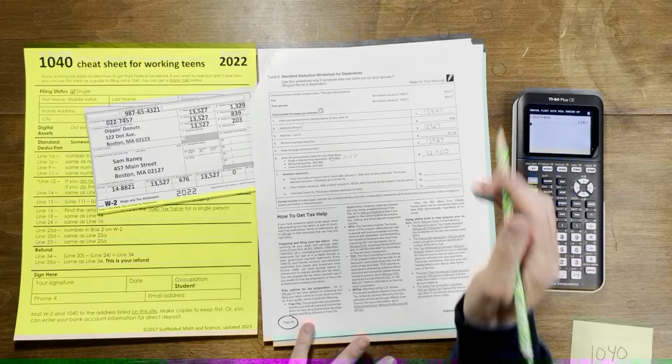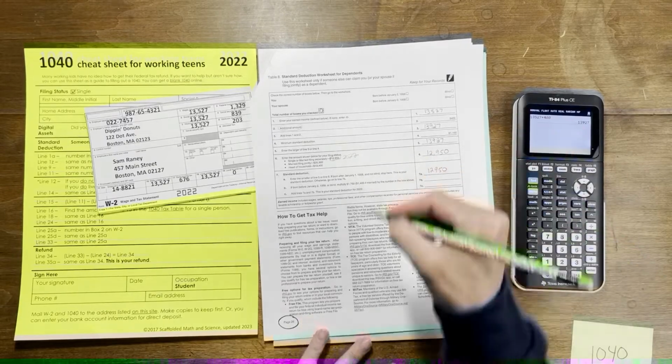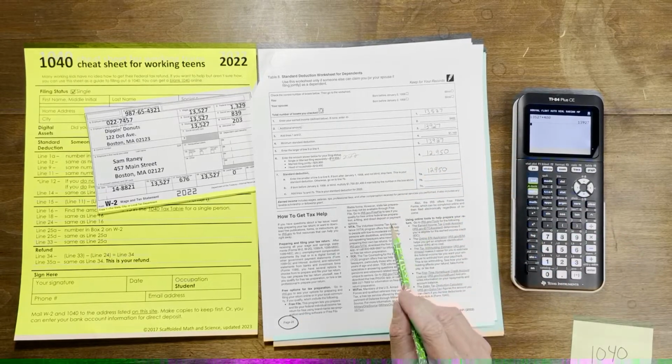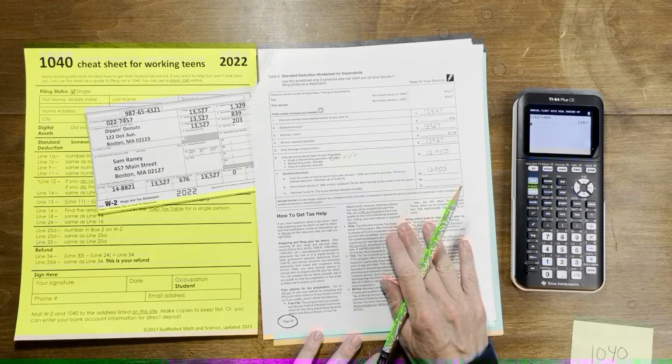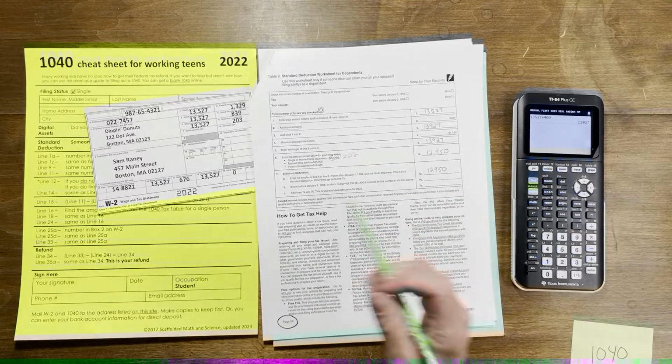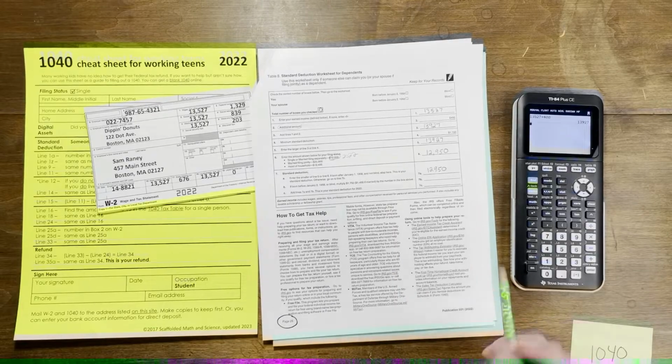This is why I like to use pencil. I then go back over the pencil, not for this because this doesn't need to go to the IRS, but I go back over the 1040 with pen after I use pencil.